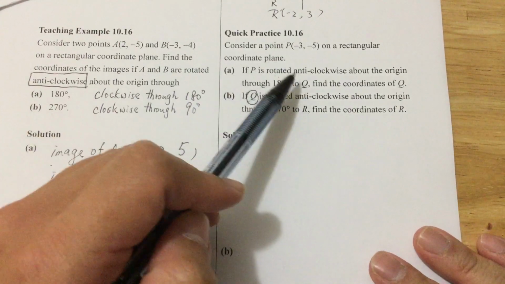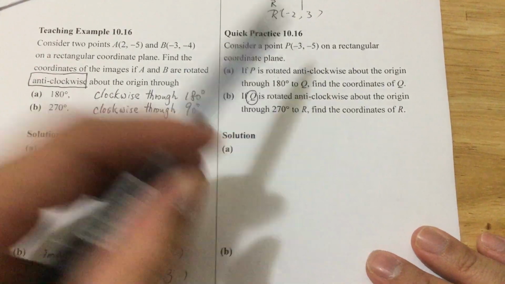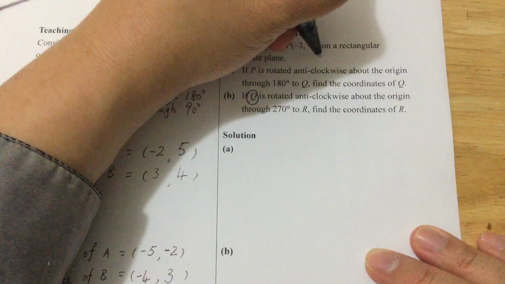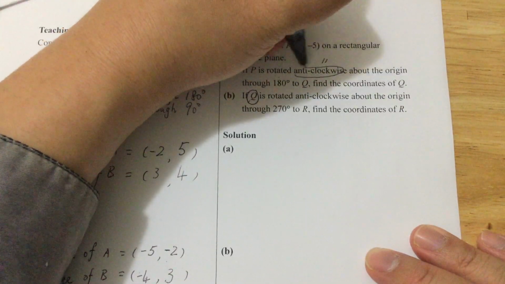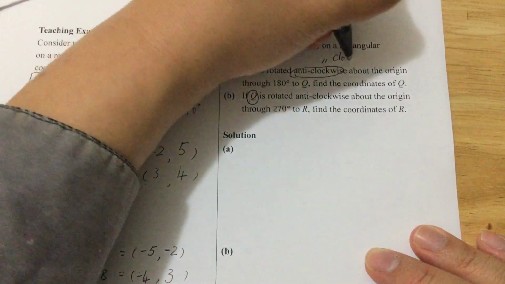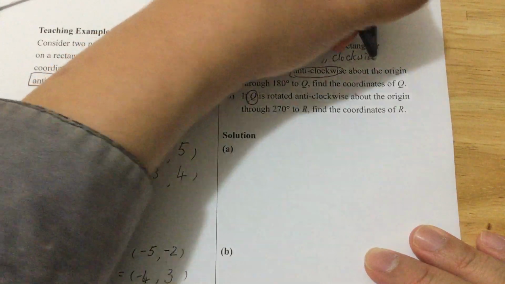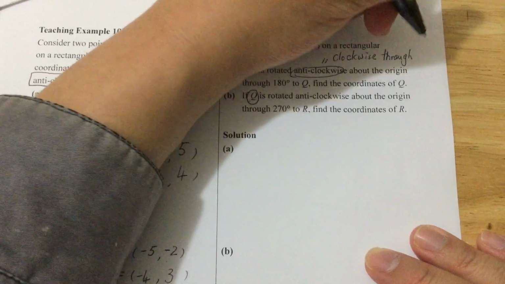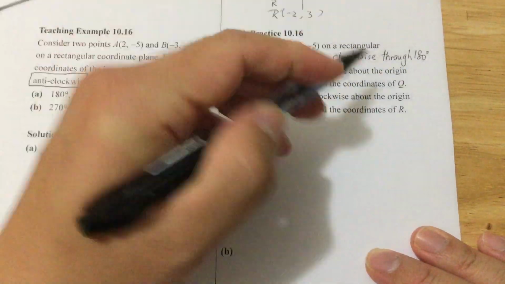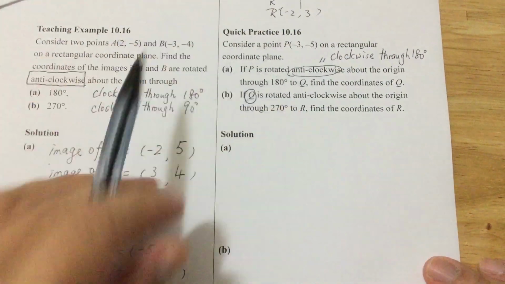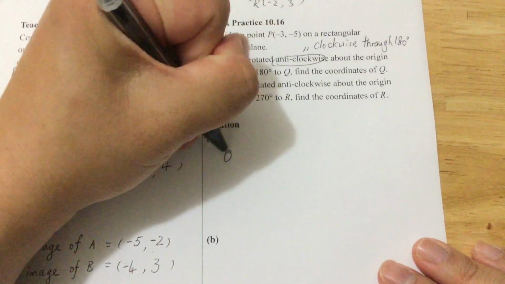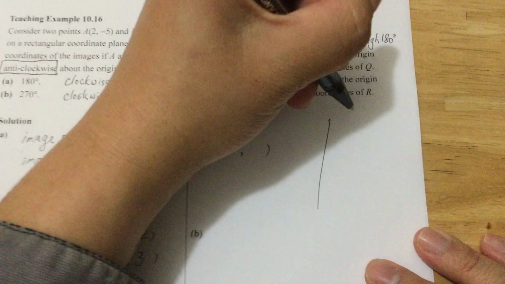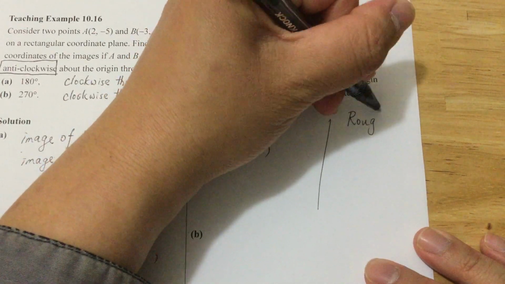If P, you're going to write down, is rotate anti-clockwise through 100 degrees, that means it is equal to clockwise through 100 degrees once again, because 180 and 120 is 360. So let us write Q, the answer here. But we must do something on the rough sheet first. Okay, this is not the answer.